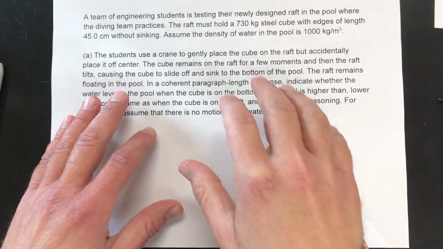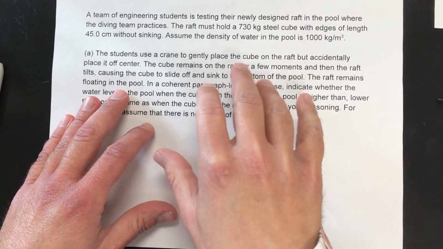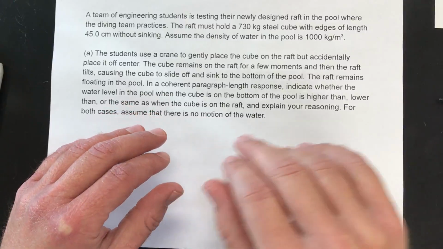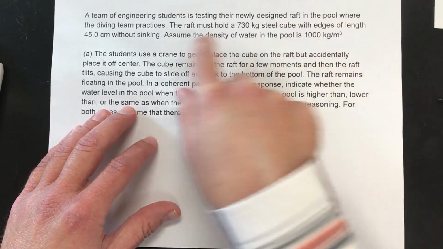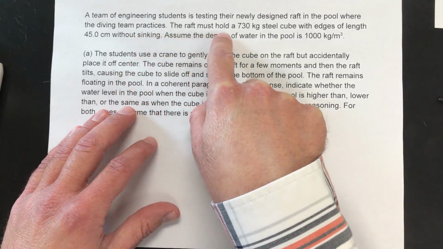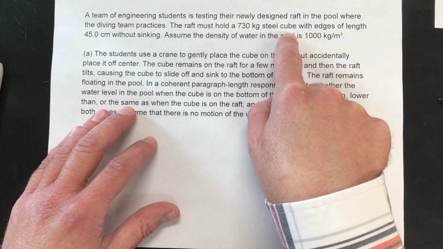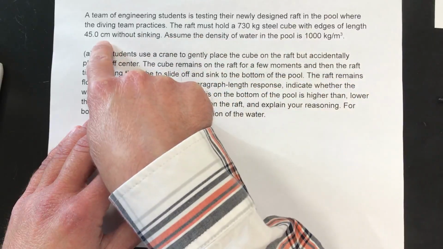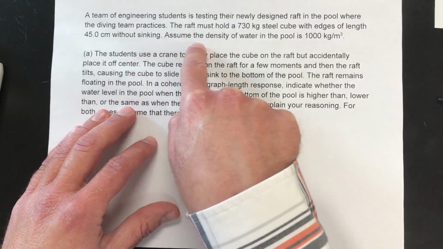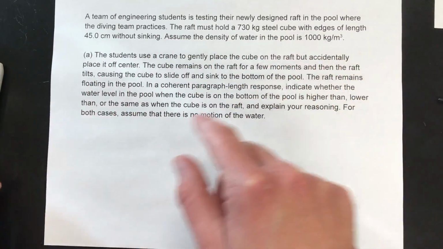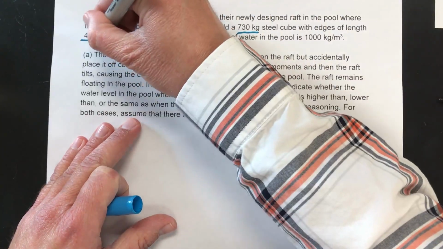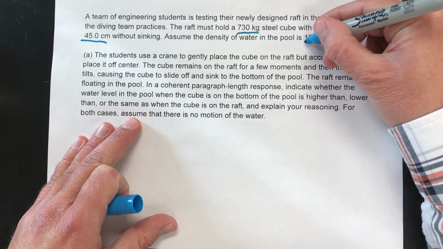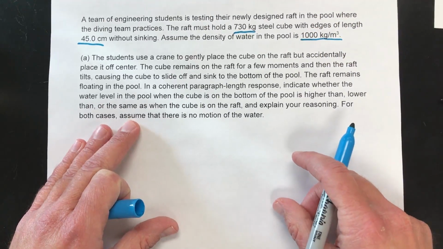Let's have a look at this recent buoyant problem here. So it says a team of engineering students is testing their newly designed raft in the pool where the diving team practices. The raft must hold a 730 kilogram steel cube with edges of length 45 centimeters without sinking. Assume the density of water in the pool is 1,000 kilograms. All right, we got the mass of the cube, we've got its side, which will probably give us the volume, and we've got the density of water there.